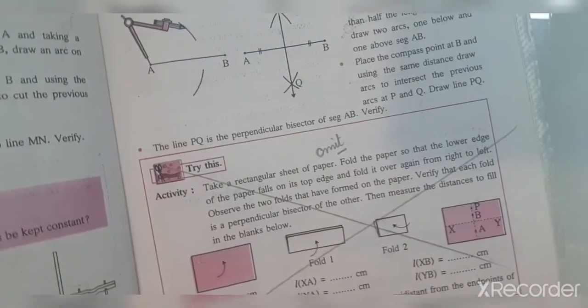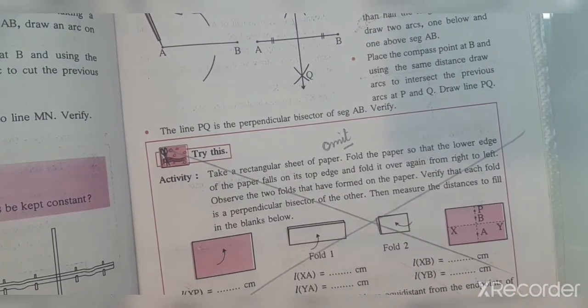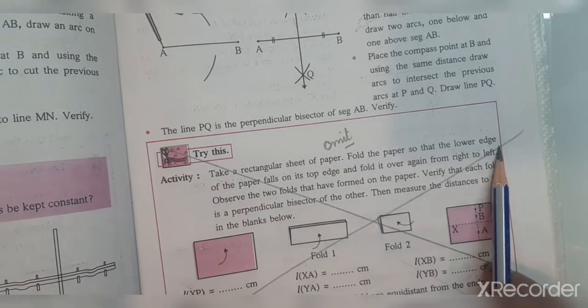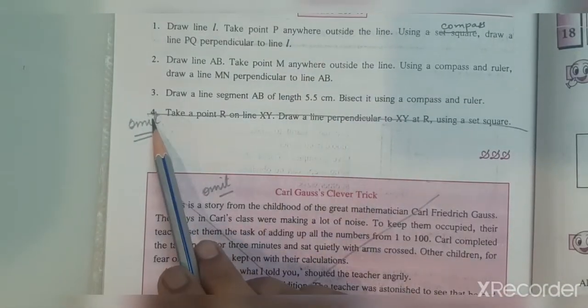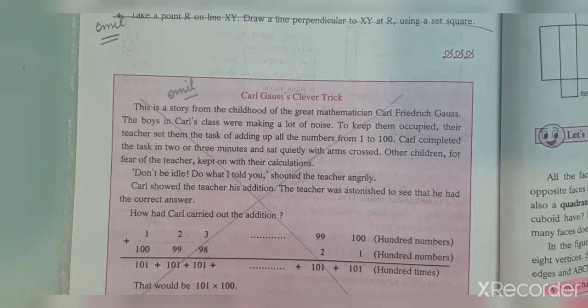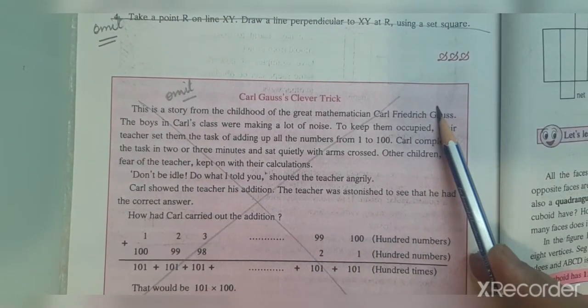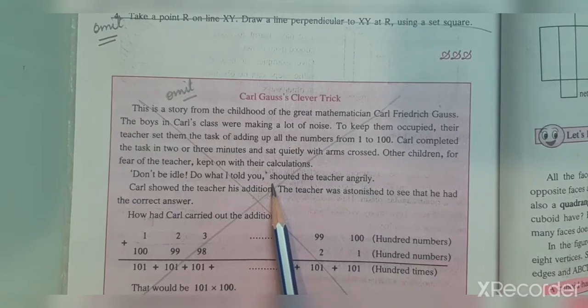On page number 91, try this is cancelled. And therefore on page number 92, practice set 40, the fourth sum is omitted, and also the activity which is below that on page number 92 is cancelled.